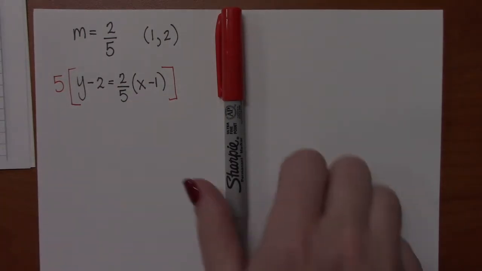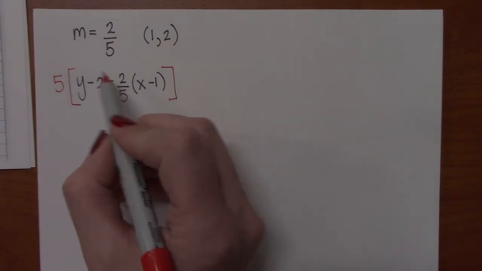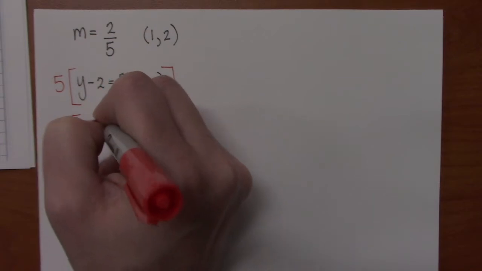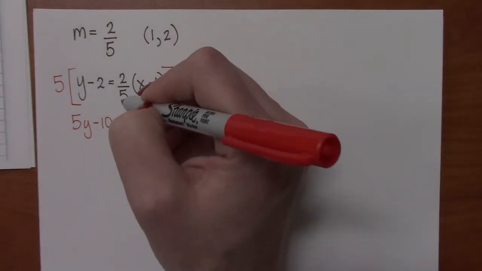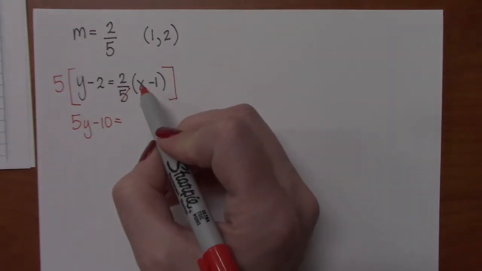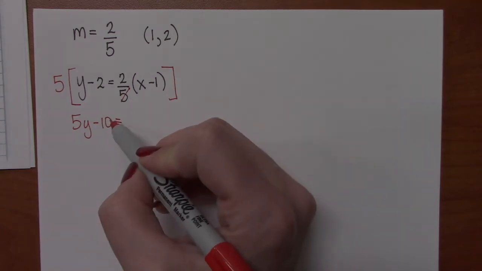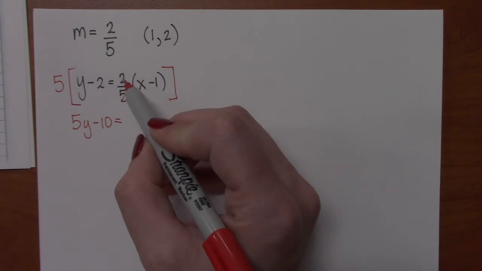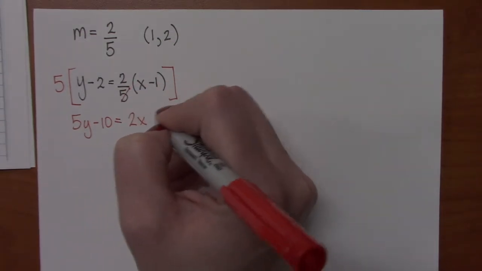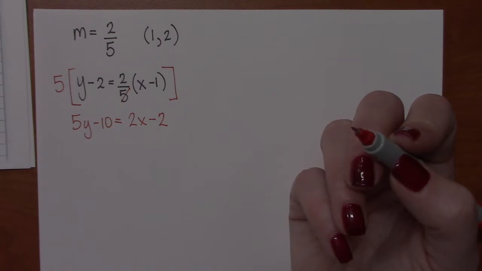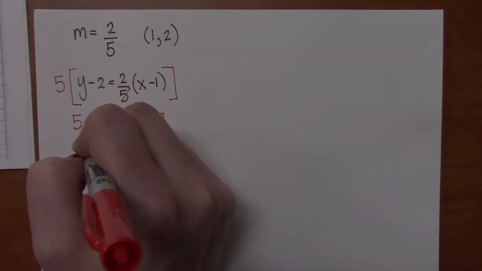So let's start on the left side. I'm going to distribute this 5 all the way across. So on the left side, I'm going to get 5y minus 10. And on the right side, the 5 just cancels the 5 in that denominator. And since these two terms are being multiplied, once I've canceled the 5, I'm done distributing on the right side of the equation. So now all I'm left with is the 2. So I'll get 2x minus 2. And if you look now, I have an equation with no fractions in it. So then I just need to finish this problem by solving for y. So I'm going to add 10 to both sides.